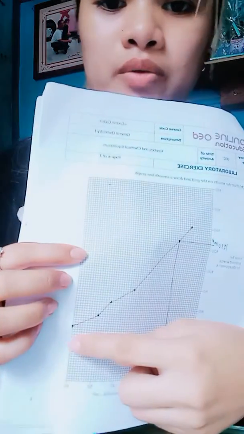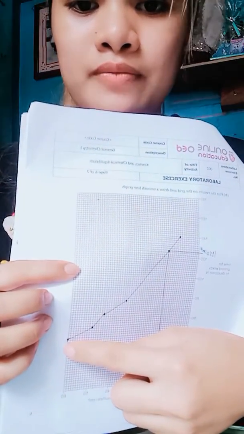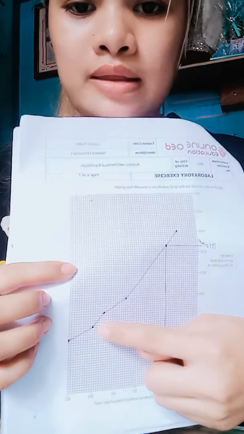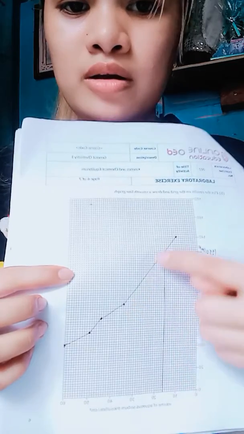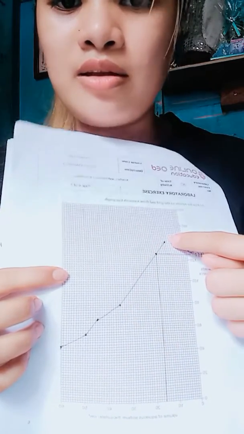We're going to plot the results on the grid and draw a line graph. Here is test 1, test 2, test 3, test 4, and test 5.